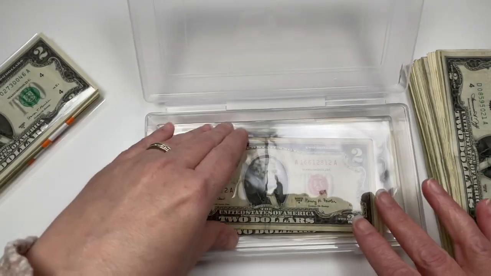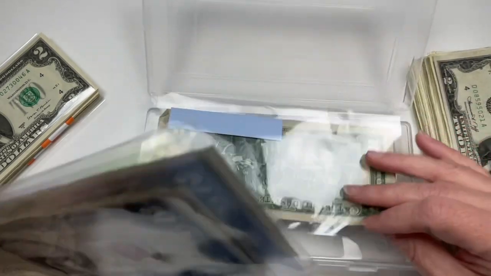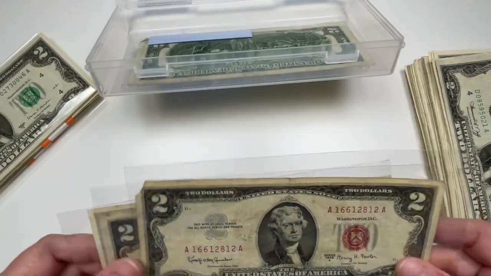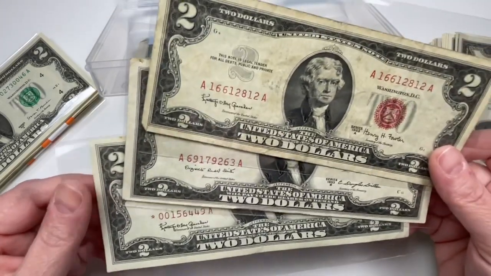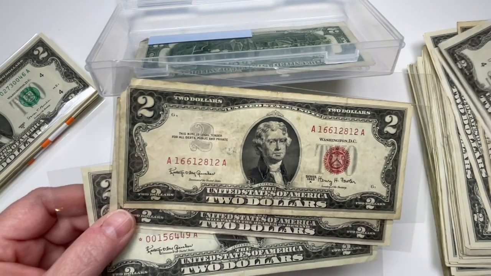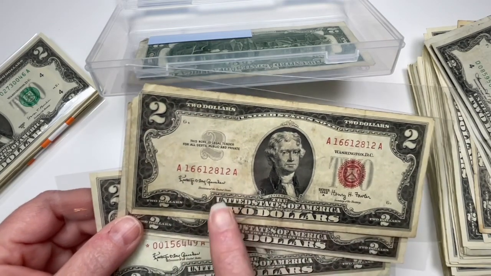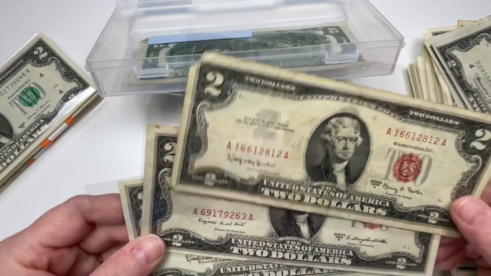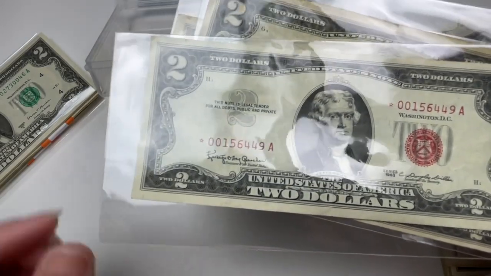I have some of these in their own envelope. This was my husband's grandpa's $2 bill, so that's not part of my challenge, but I am just keeping it in there. And these I put in their own envelope because they were the unusual older ones. If you don't know much about $2 bills, like me in the beginning, I learned through this process that if it has a red serial number, that makes it more unique, and if it has a star in front of the serial number, that makes it even more so.